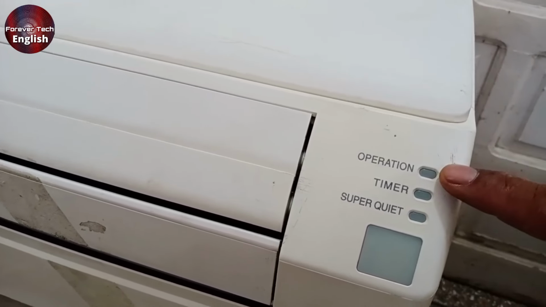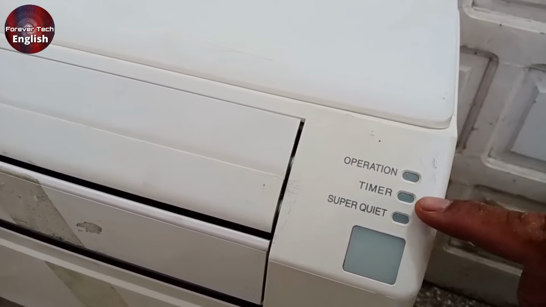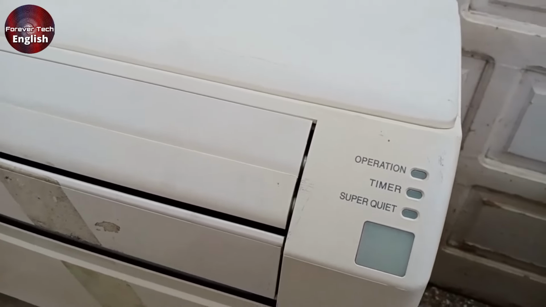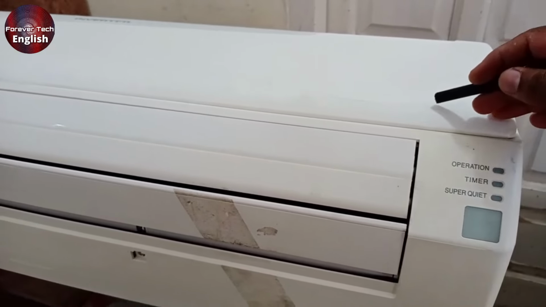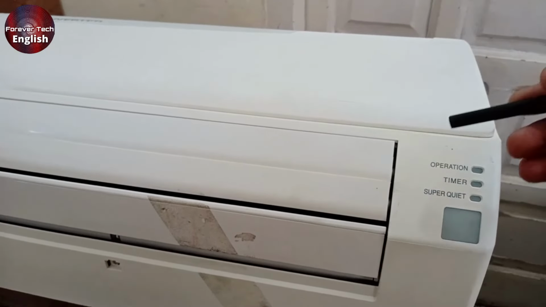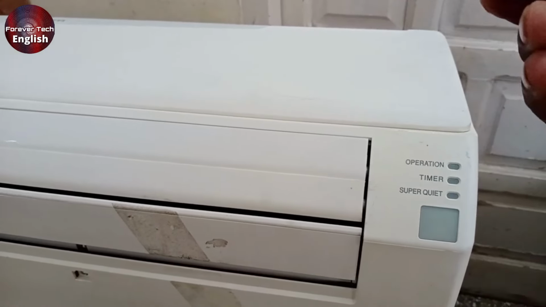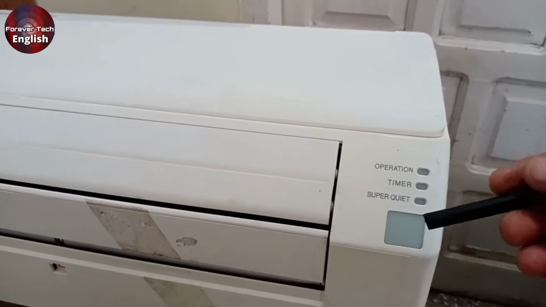Whenever the operation light blinks twice and the timer light blinks twice as well, it means that the room temperature sensor in the indoor unit is faulty, either because it has opened or short-circuited. You need to replace the room temperature sensor, and the fault will be resolved.